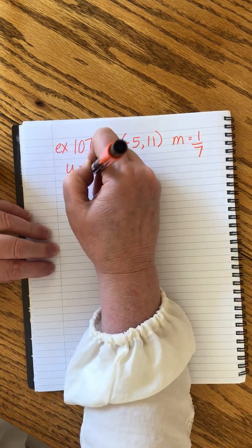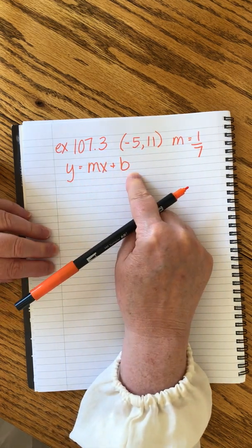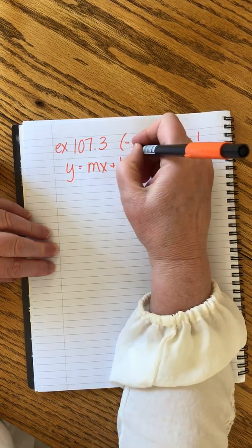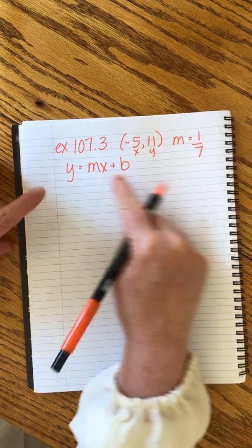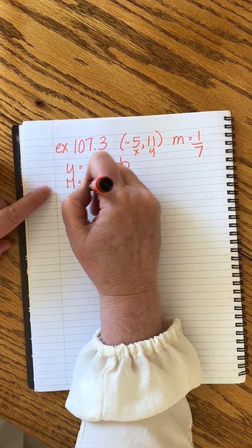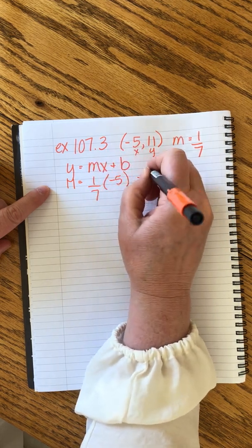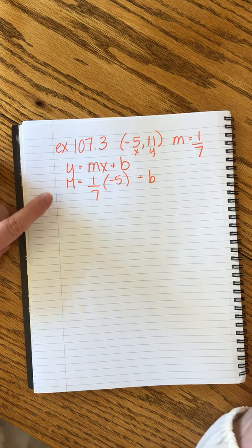We take y equals mx plus b. That's our equation of a line. We plug these points in. Remember, this is x, this is y. Now we can plug everything in. 11 equals 1 over 7 times minus 5 plus b. Right?